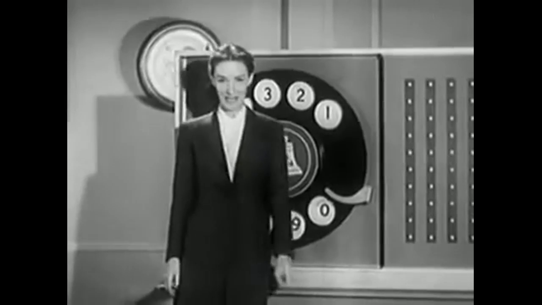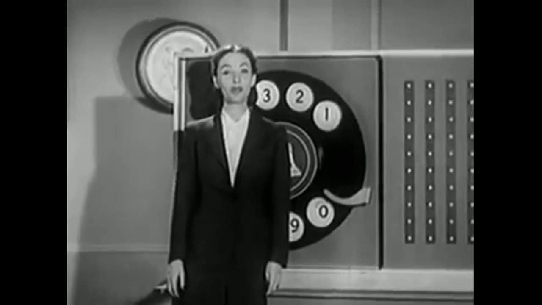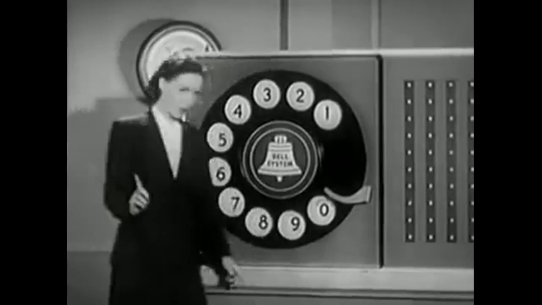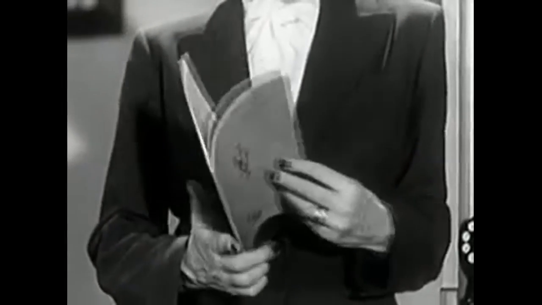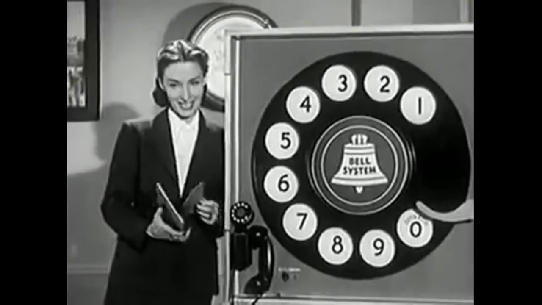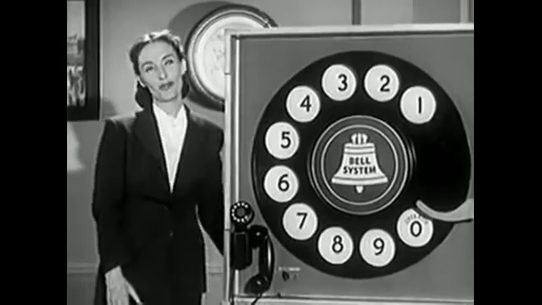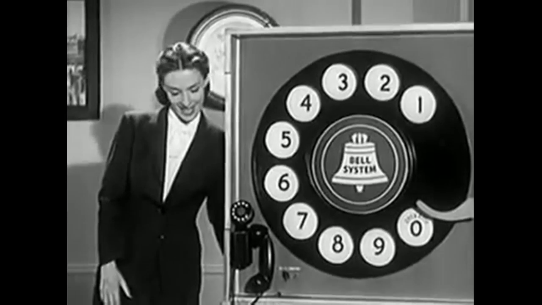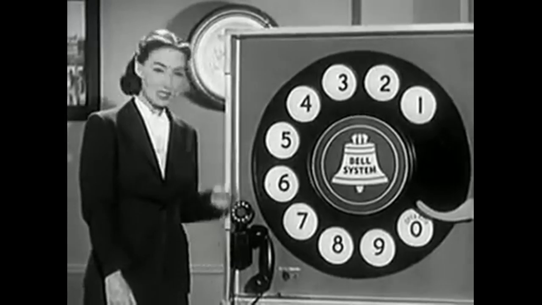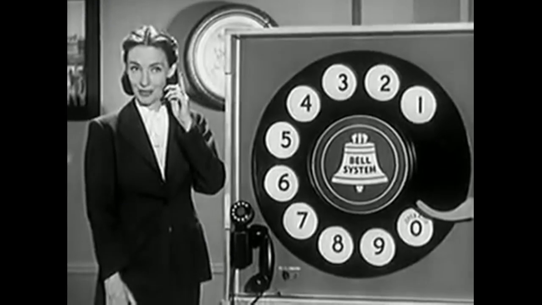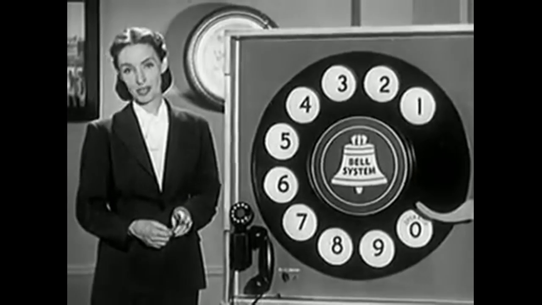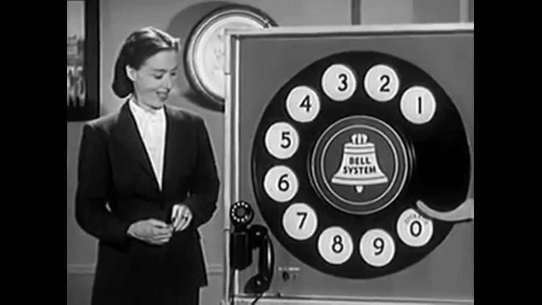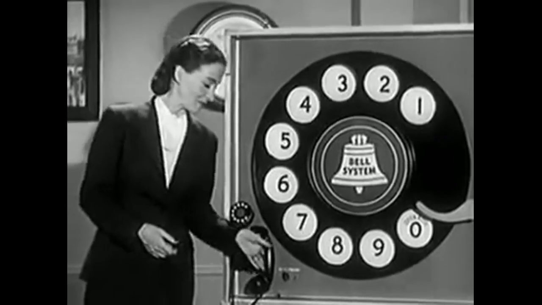Now let's start at the very beginning and see what you do when you want to call someone. First, you get the number from your new directory. Let's say the number is 4567. Then pick up your telephone and listen for the dial tone. As soon as you hear the dial tone, you can start to dial the number. Here's the dial tone.